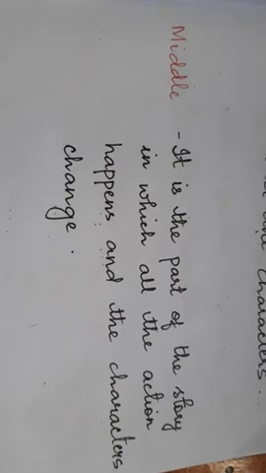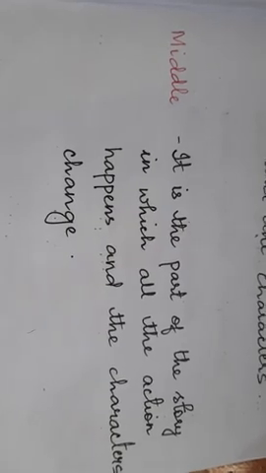So we see that in the middle of the story, the action happens and the characters change and become greedy.